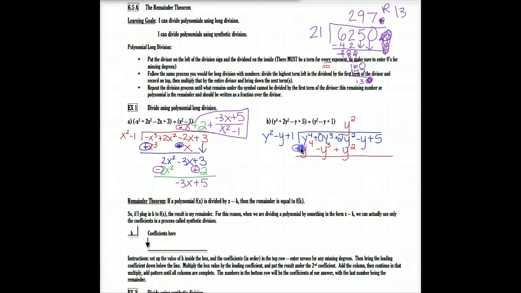So make this a minus, make this a plus, make this a minus, and now add straight down. So y to the fourth plus negative y to the fourth, those cancel. 0y cubed plus y cubed is y cubed. 2y squared plus negative y squared is positive 1y squared. And then bring down the next term.